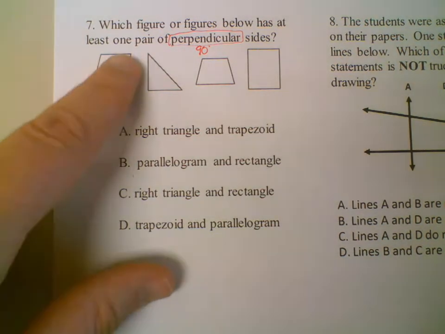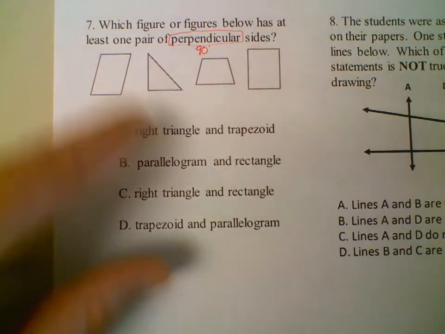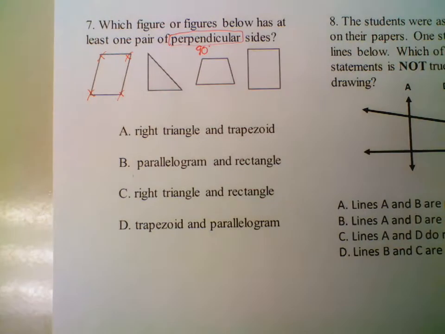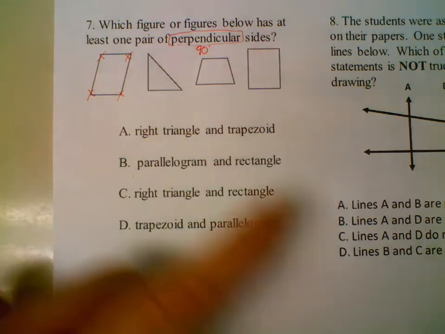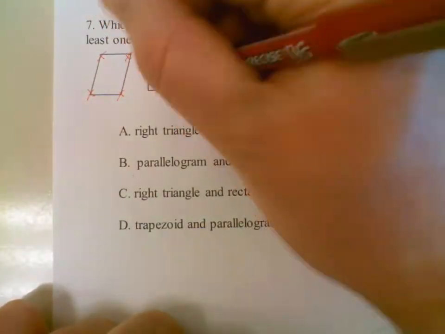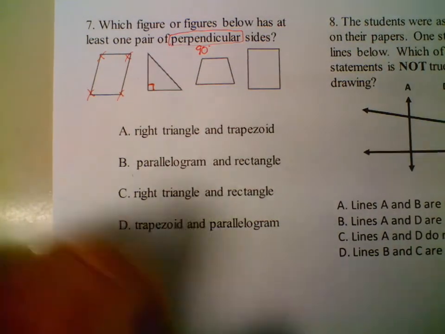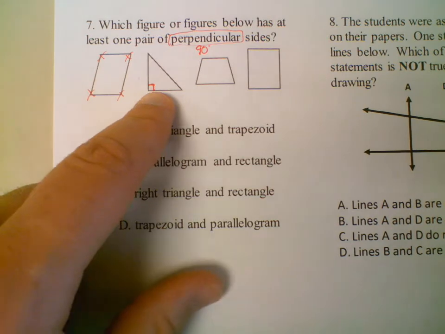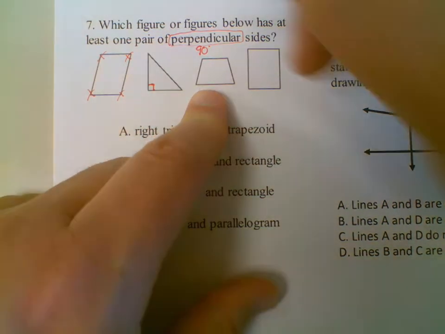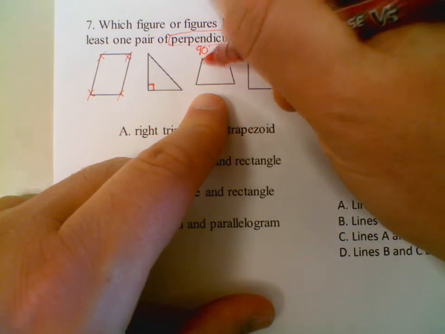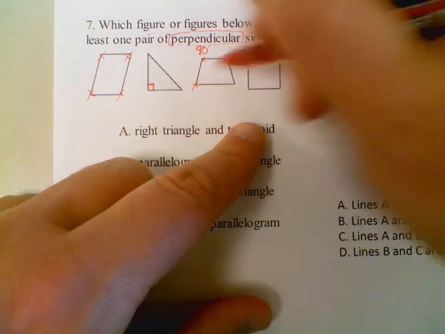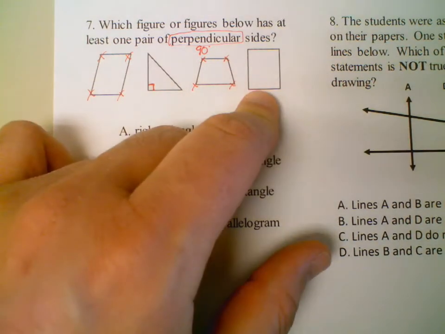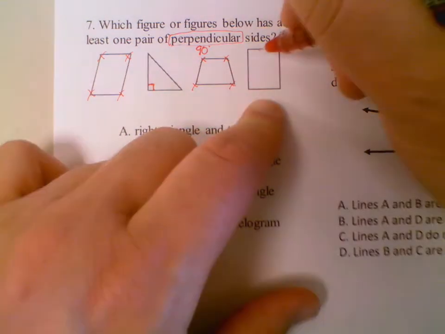Well, I think all these are either acute or obtuse. That's obtuse, obtuse, acute, acute. This one has a right angle though. So that's perpendicular. We just need one, right? At least one. Okay. Does this have any? I think that's more obtuse, obtuse, acute, acute. Yeah. This guy looks like we've got a rectangle.